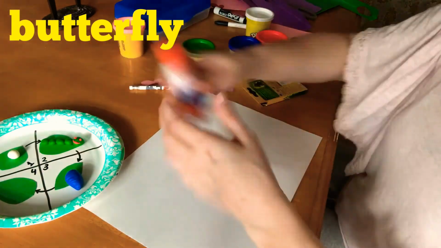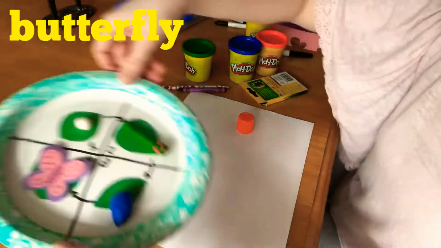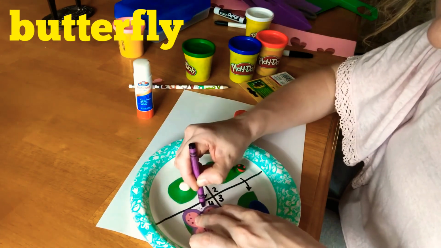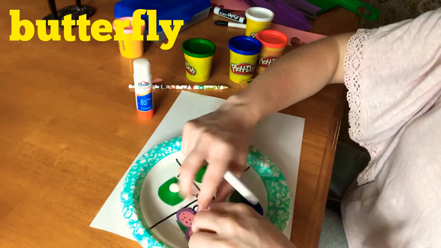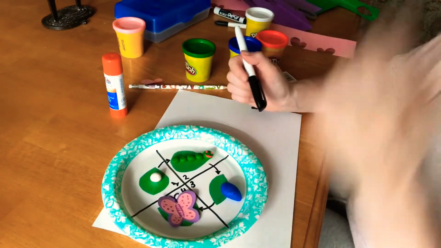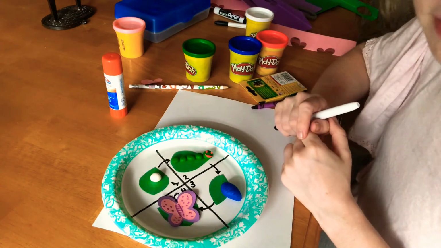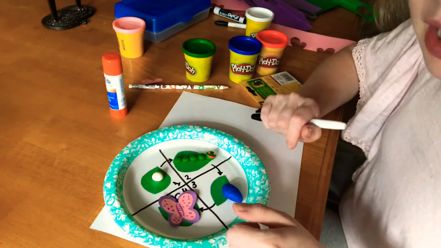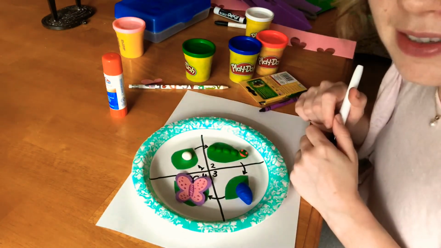Here's my body, and I'm ready to glue it on my model. There we go. I'll draw another part. I think I'm going to use marker for this one. And we are all set. My friends, now that we are finished with the life cycle of a butterfly, we can label our cycles. Well, let's label the first cycle. The first cycle is an egg.